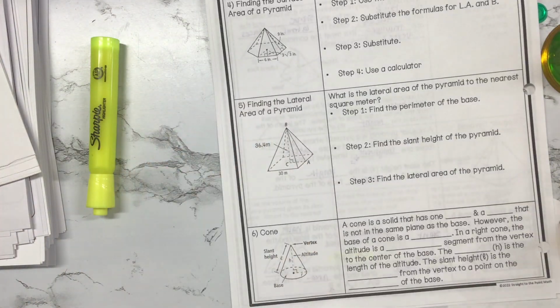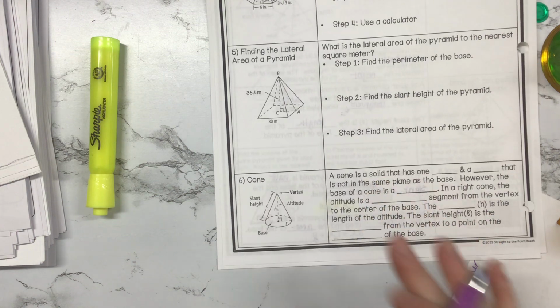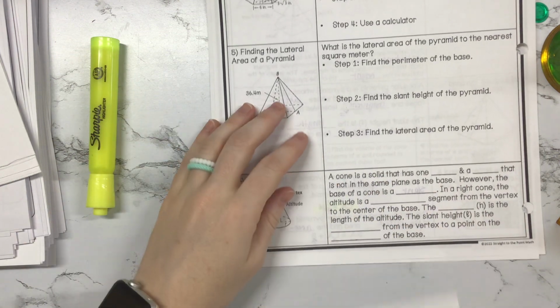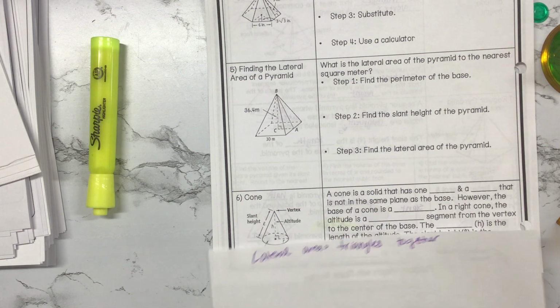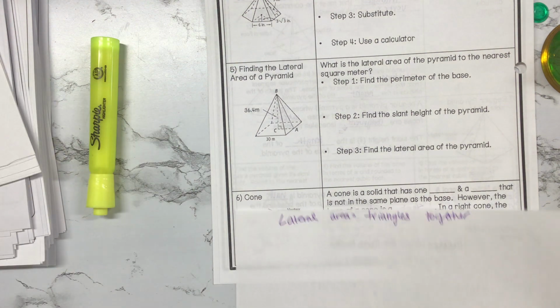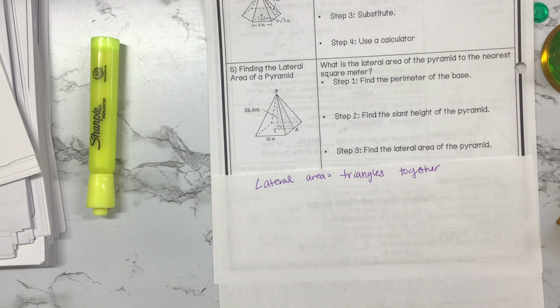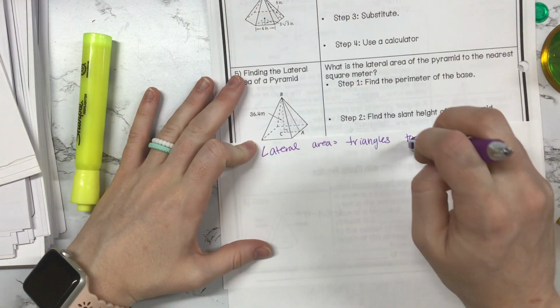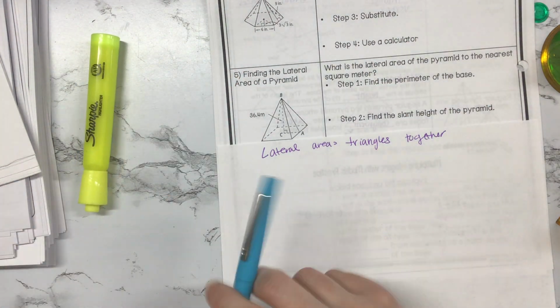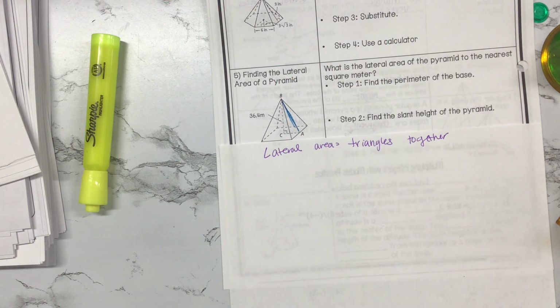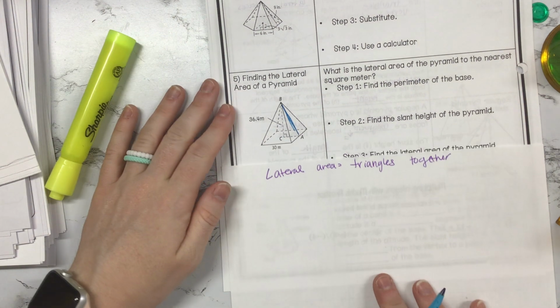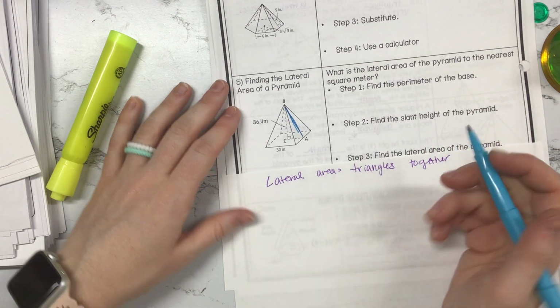Okay, we are going to skip number 4. We're just going to jump to number 5. Something we might have to do is use the Pythagorean theorem to find the slant height. Okay, so to find this guy, because I need to know this for the surface area. Okay, so we're going to skip to step 2.